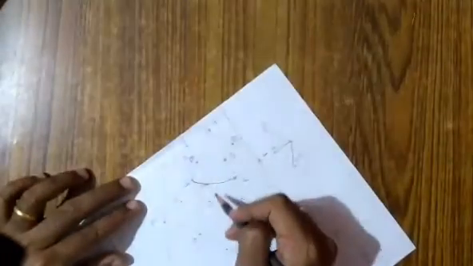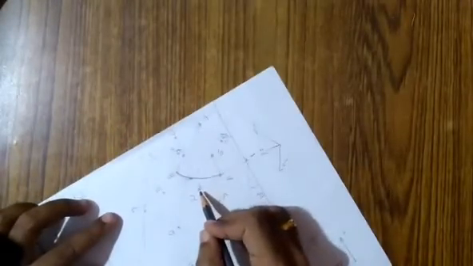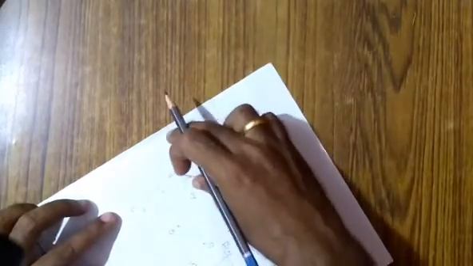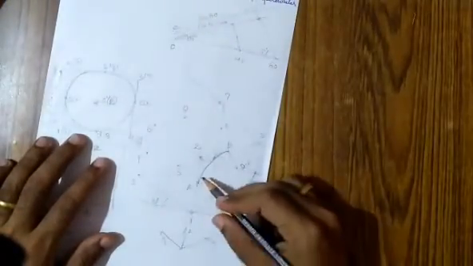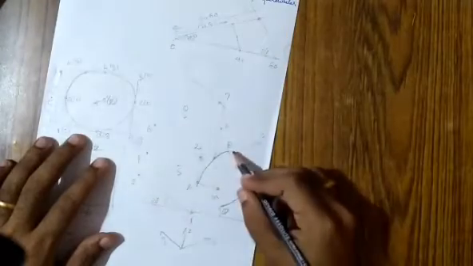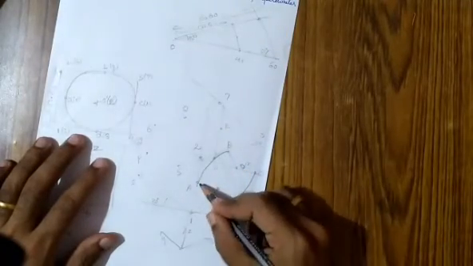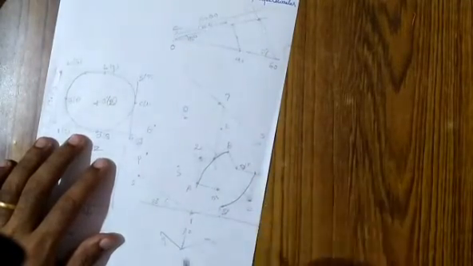Okay. Similarly, next procedure is you keep the compass at 2, take 2C as the distance and draw an arc. It's going to be like this. Okay, so the two sides are complete. And how to complete this AD and BC is very simple.